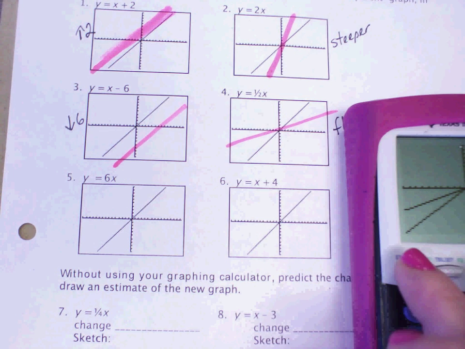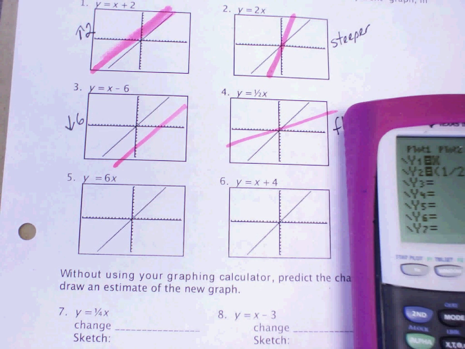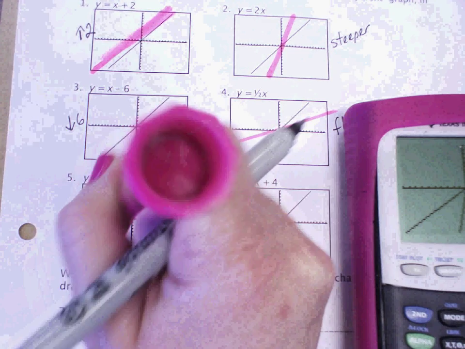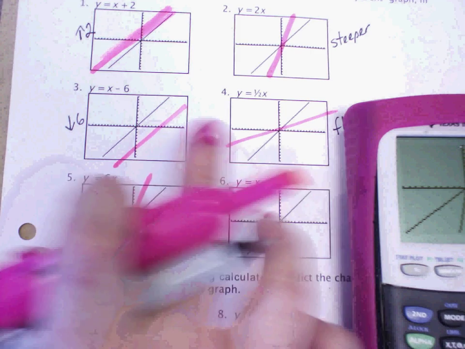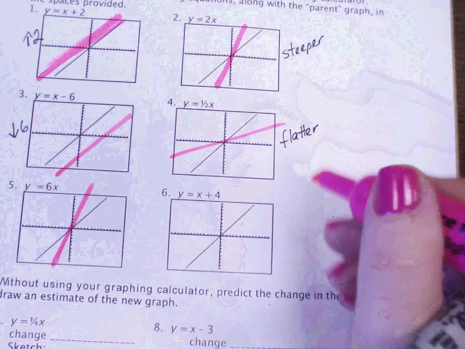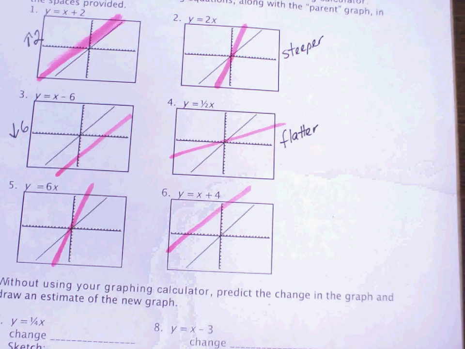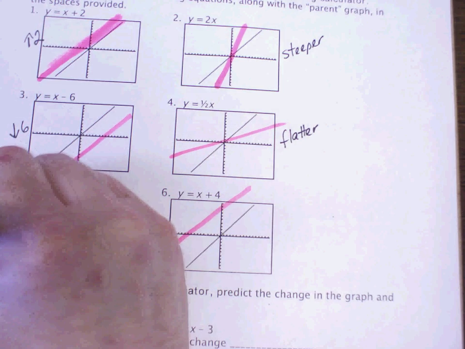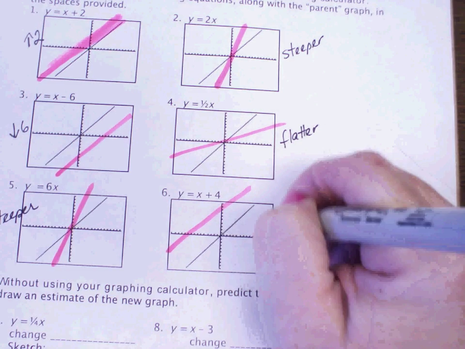It's going to grow very, very fast. And then what about number 6? It's going to go up 4 units. Very good. So this one is steeper, and this one goes up 4 units.